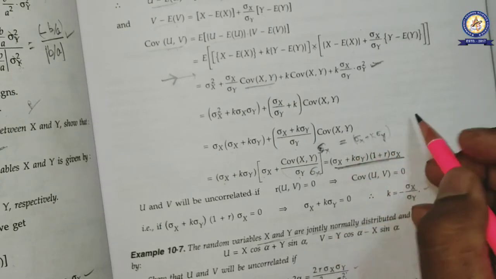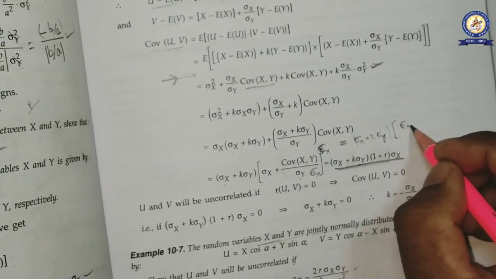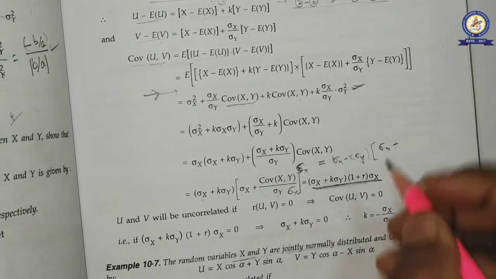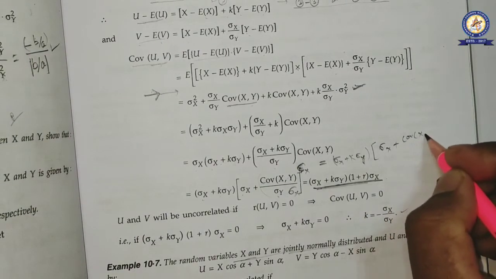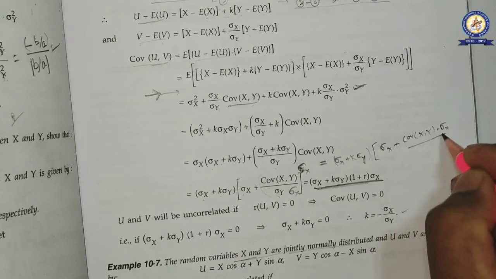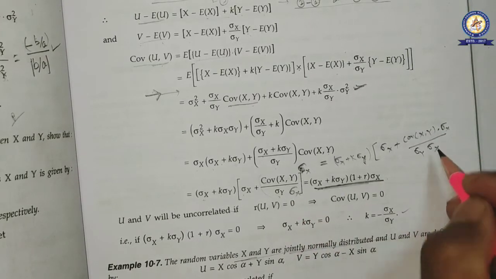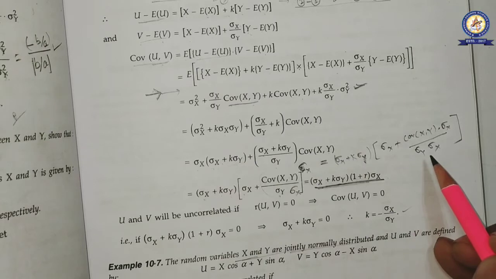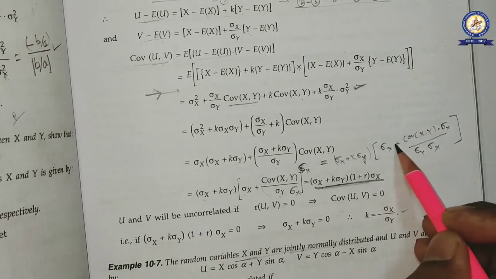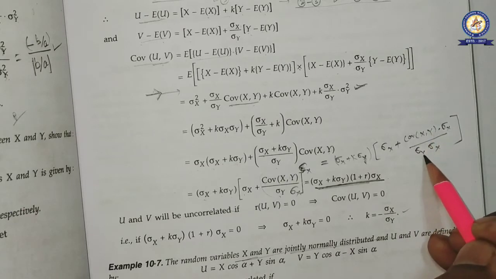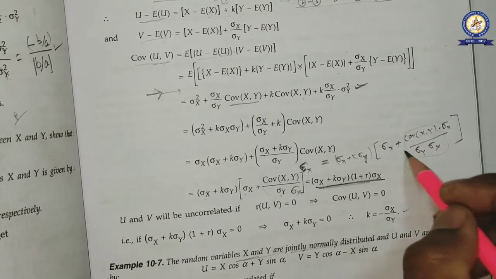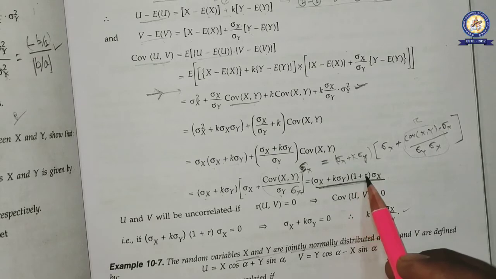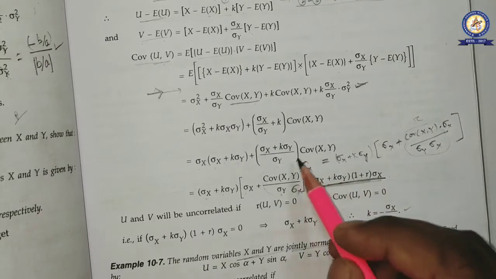into sigma x is here, sigma x is here, plus covariance of xy into sigma x by sigma y into sigma x. That's it. So here you can find one thing: covariance of xy by sigma y into sigma x is nothing but r. This value is nothing but r. So sigma x plus r into sigma x. Sigma x can be taken outside, so 1 plus r. So before you write this line, you just write down this one.